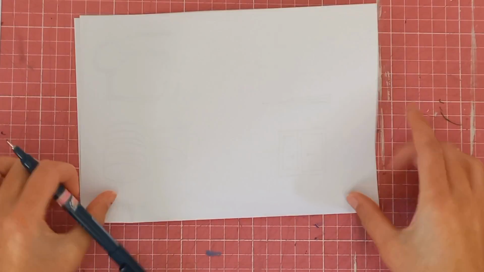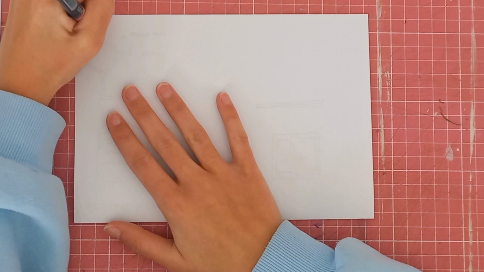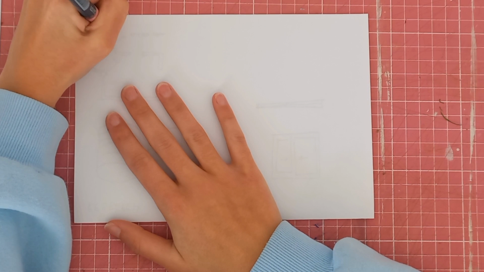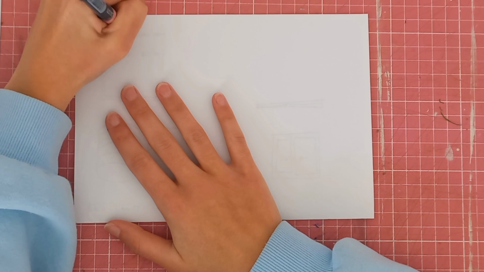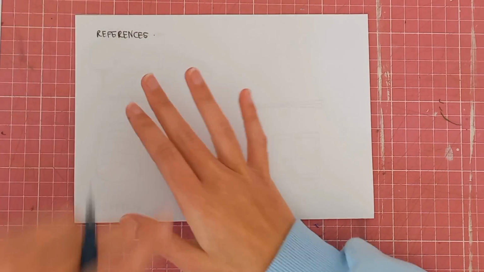Obviously it depends on what your teacher gives you. And then the next page would obviously be your references, which will be named your bibliography. Okay, and then that would be that part of the PAT done already.